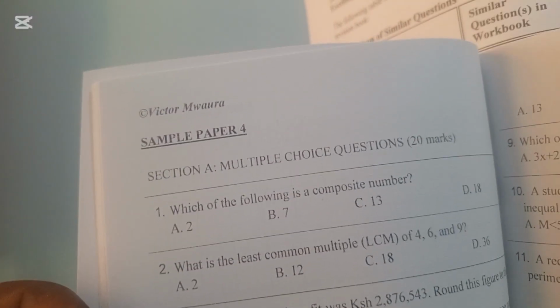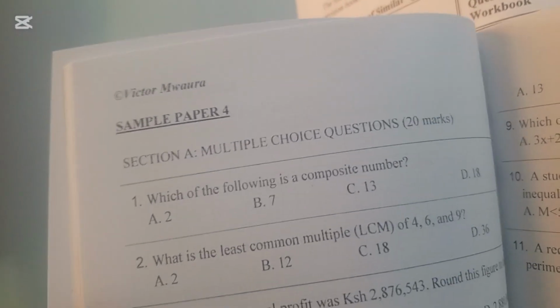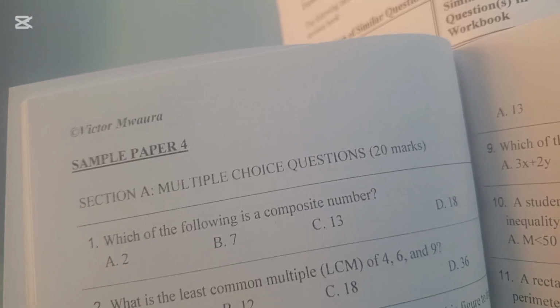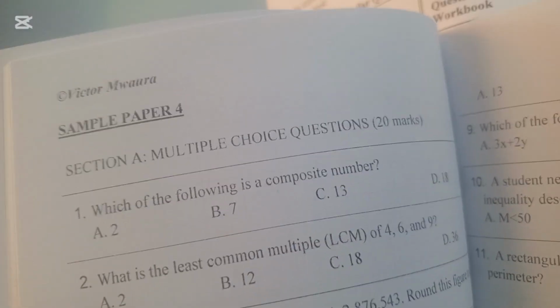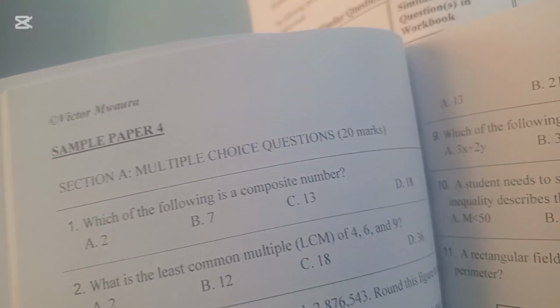Which of the following is a composite number? So the exam asks about prime numbers, but my book asks about composite numbers. What is a composite number? A composite number is any number that is not a prime number. In other words, it has more multiples or products than just one and itself.